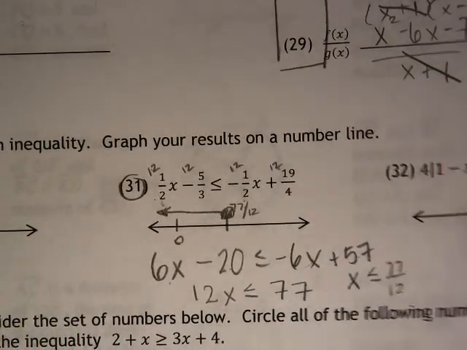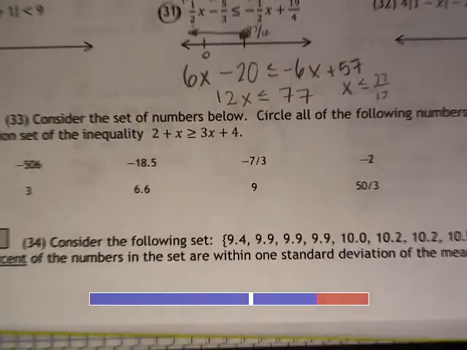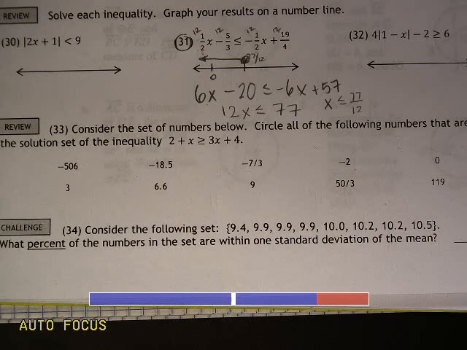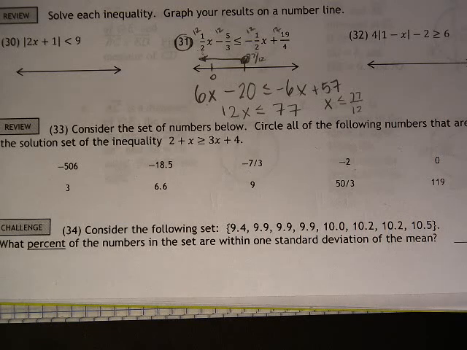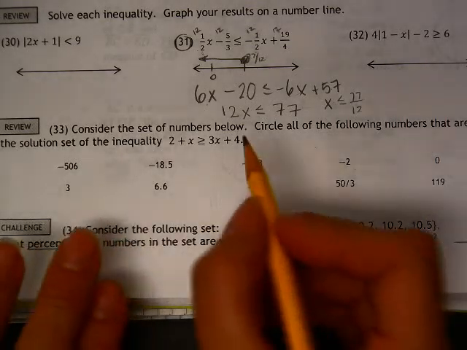Okay, so let's look at a similar type of an idea. So we have this little situation here, and we're trying to figure out all of the numbers that are true for this inequality. Well, that, in that format, isn't really handy, but if I put it into the x equals kind of format, it will be much nicer. So I'm going to do that.